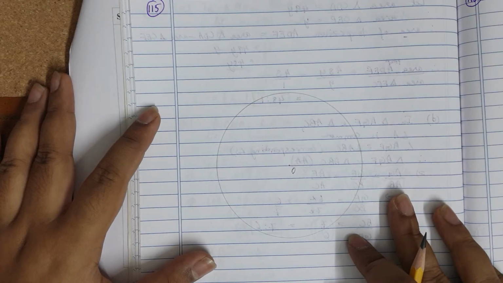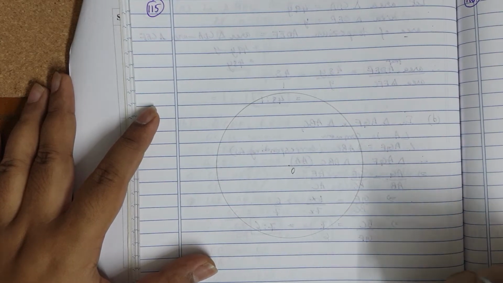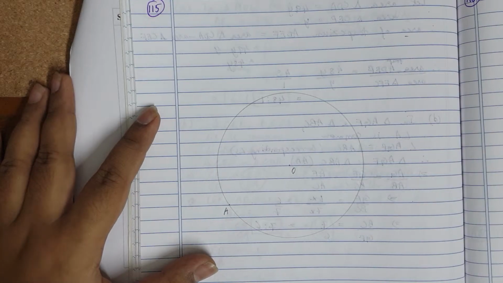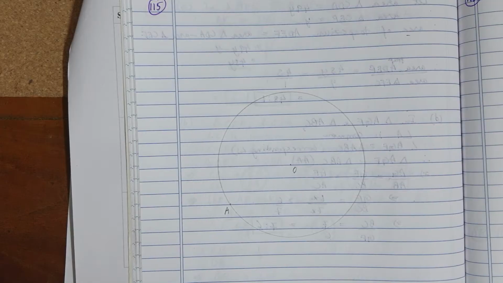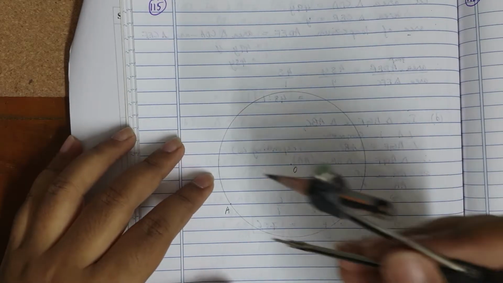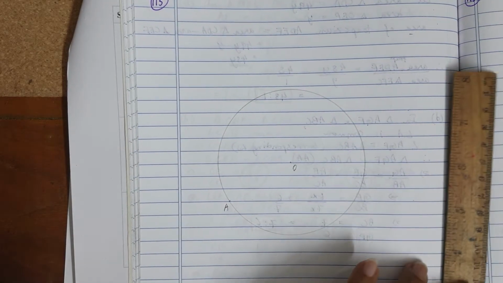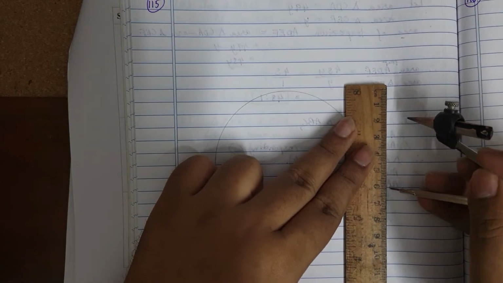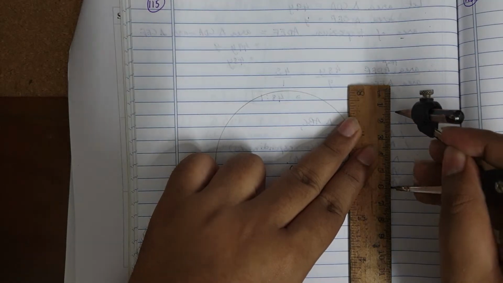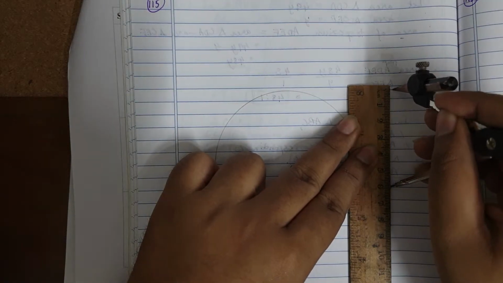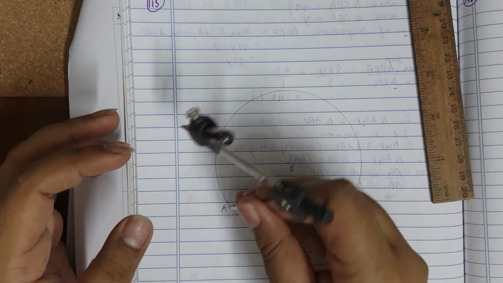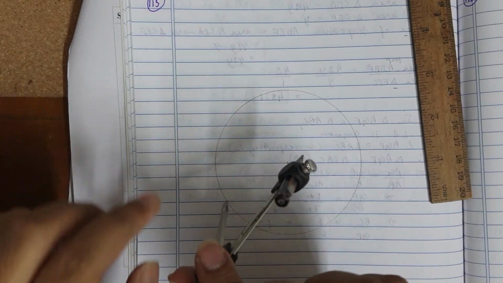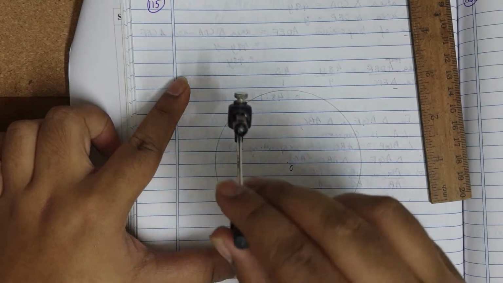I need 2 points A and B on the circle such that the length of AB is 6 centimeter. Now I can choose the first point anywhere on the circumference. For example, let me choose point A over here. Then I need point B such that it's 6 centimeter away from A and it is on the circumference. So I will need to measure 6 centimeter radius in my compass. And what I will do is from point A, which is on the circle, I will cut the circle at any point.